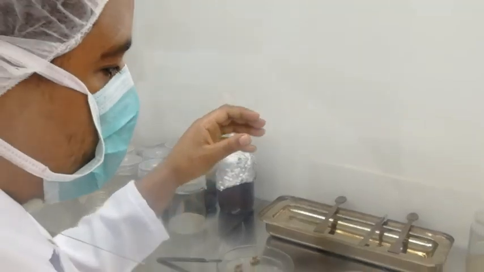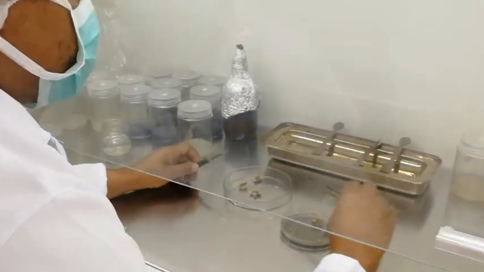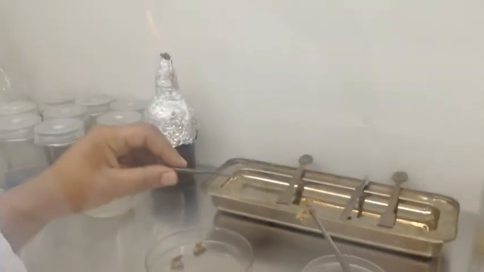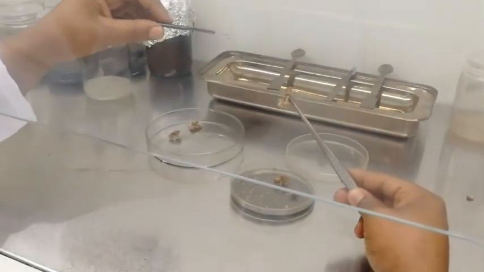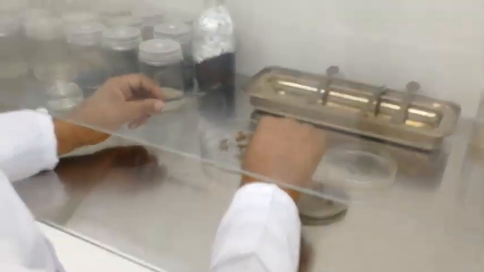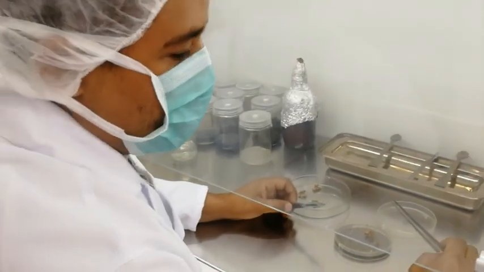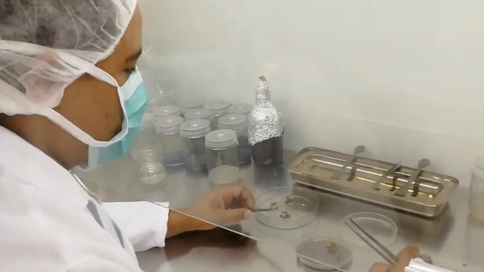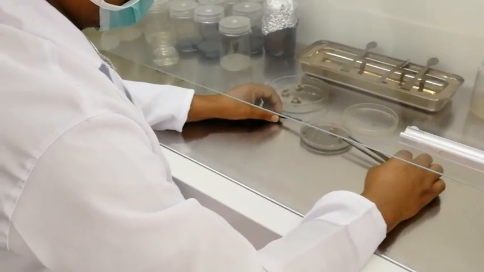After that, we take this embryogenic callus and transfer it into the regeneration media. After a certain period of time, as the embryos regenerate, we will count the number of embryos per explant. Thank you.